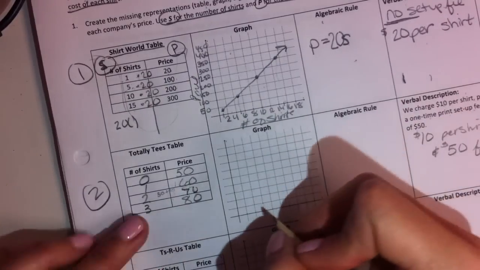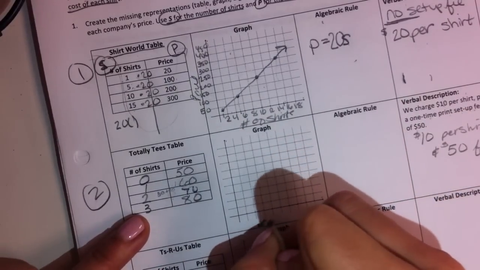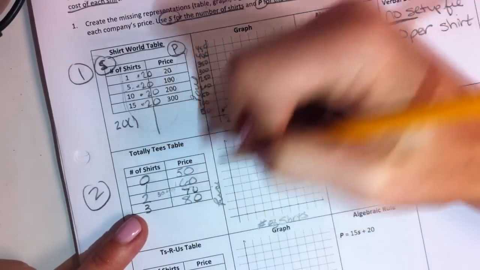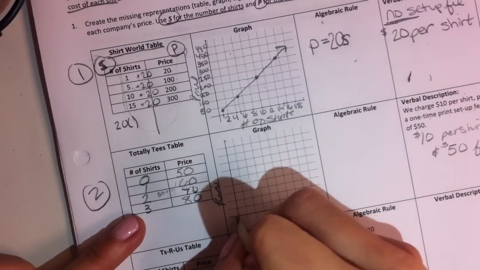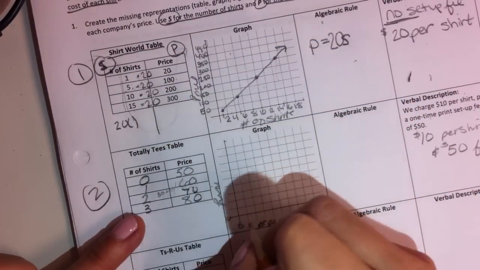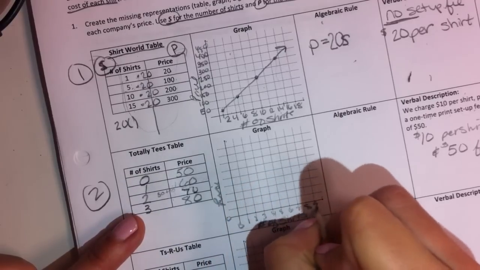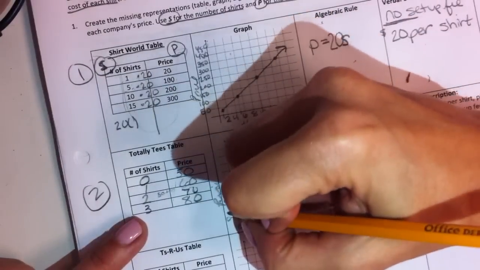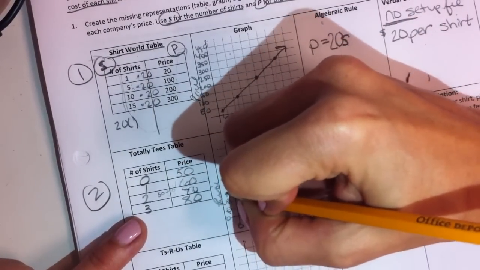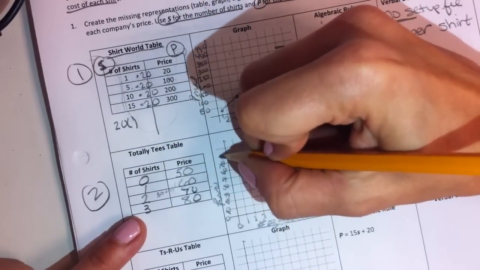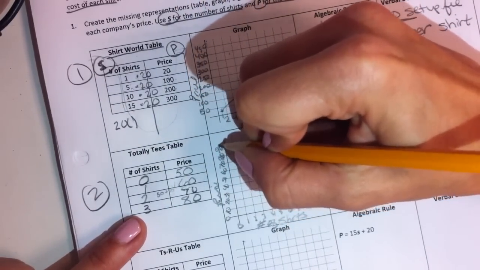So let's make a graph. Again, input goes down here, so number of shirts. Total price goes here, so you've got total price. Number of shirts, let's go, this is 0, 0. 1, 2, 3, 4, 5, 6, 7, 8, 9. And the price, let's go by tens. 10, 20, 30, 40, 50, 60, 70, 80, 90.